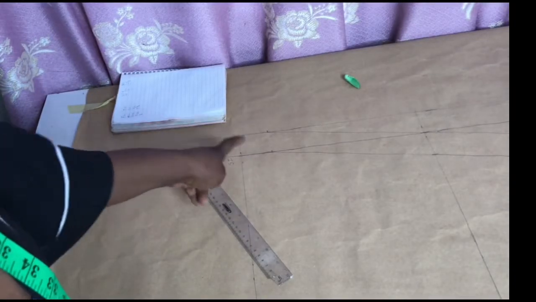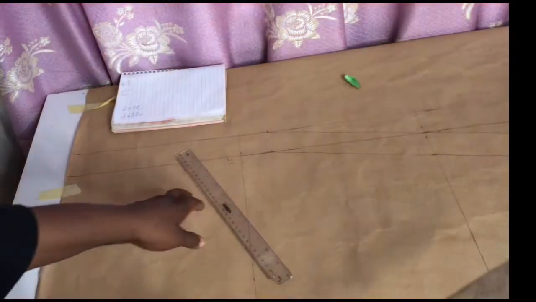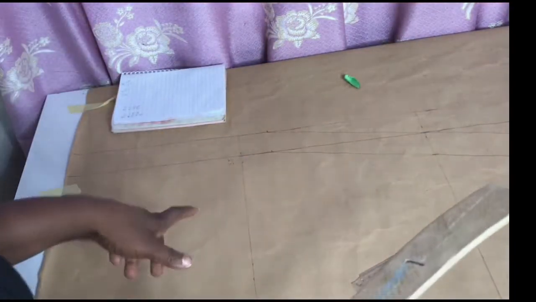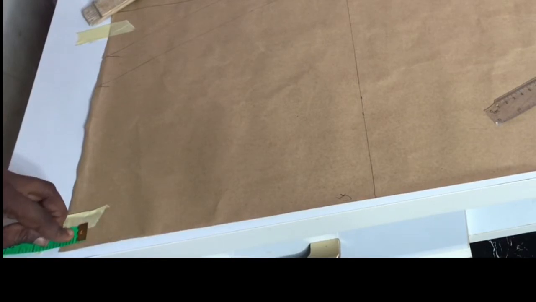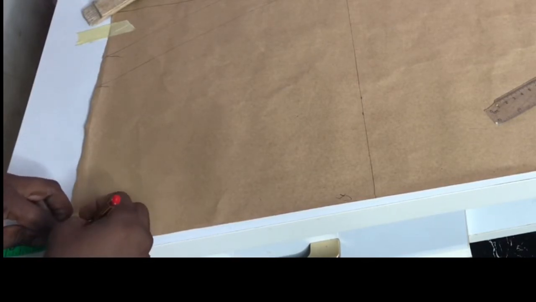To connect the waist to the hip line, I'm going to use my hip curve. If you have your drafting kit, that curve on it, you can also use it. It's the same thing. At the center front, you're going to come down by 1 inch.